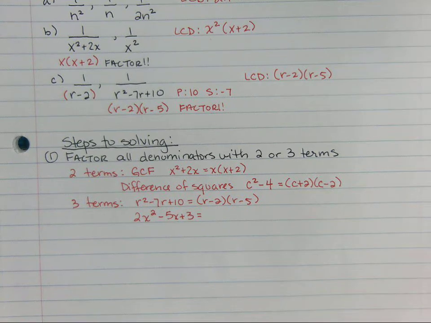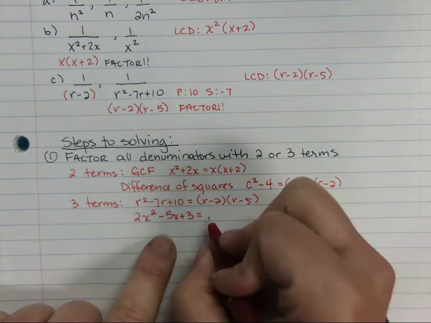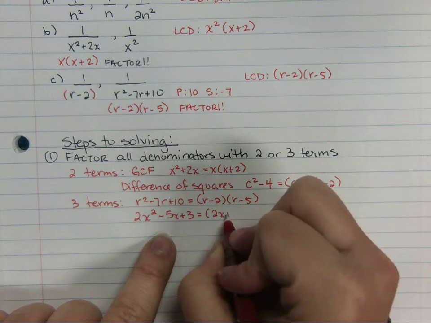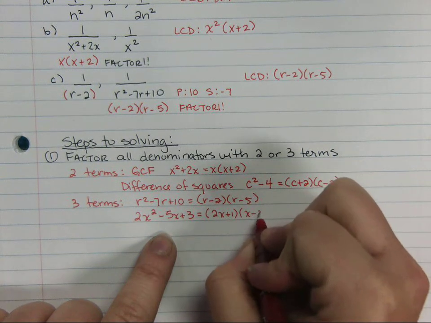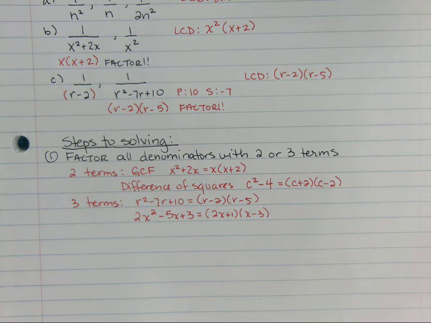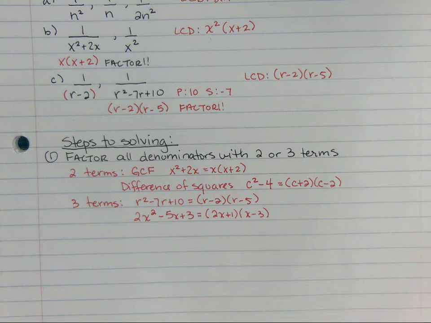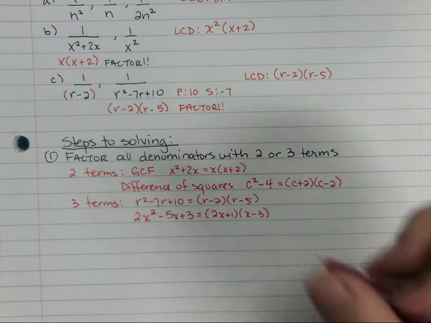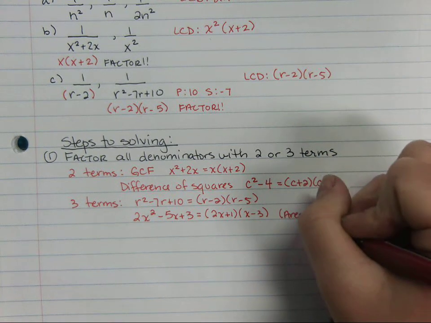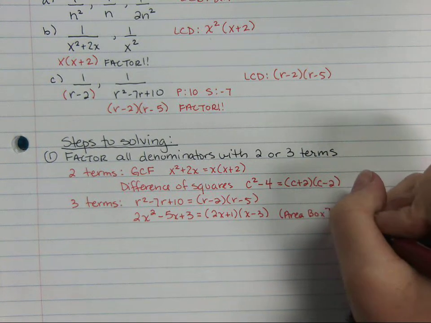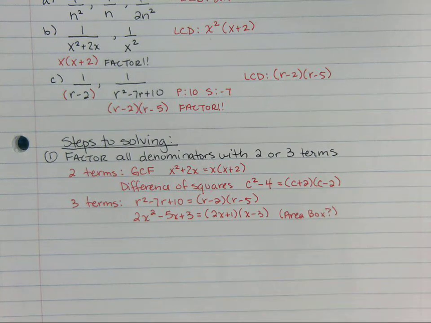So if you have to go off to the side and do an area box, you need to make sure that when you factor this, it ends up looking like 2 binomials that if I were to multiply them back through again would actually give me that trinomial. So one of these is going to have a 2 somewhere in the first term. Again, you can find that by using an area box or something, whatever you need to do if that's how you like to factor those. That's how I like to factor them.